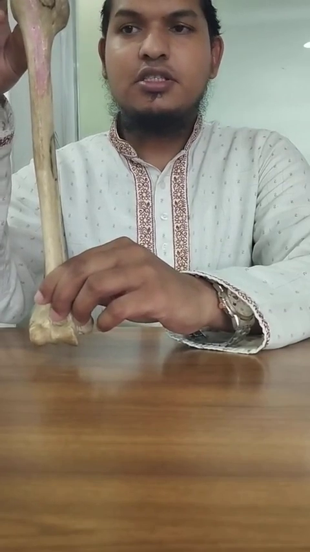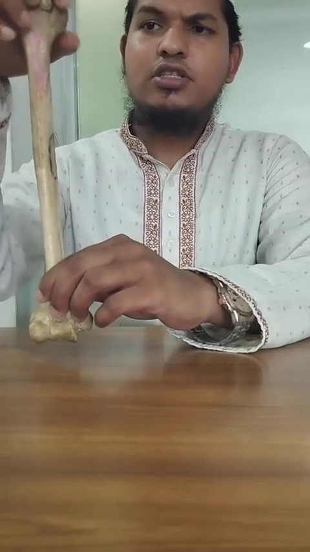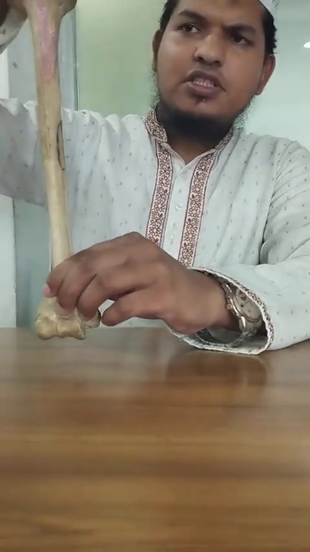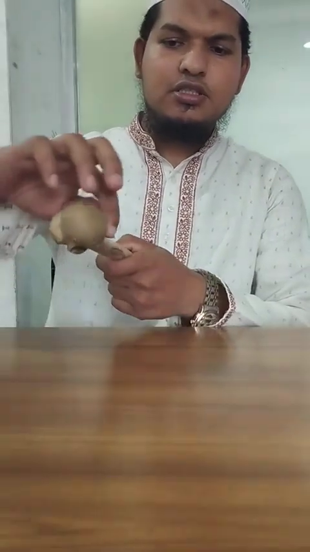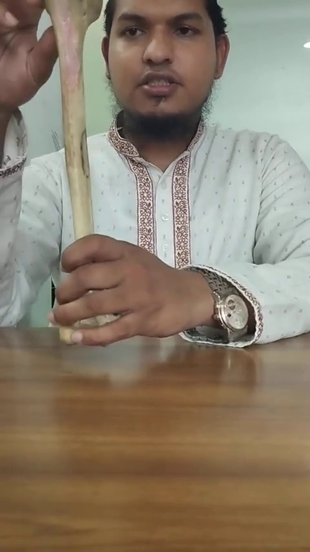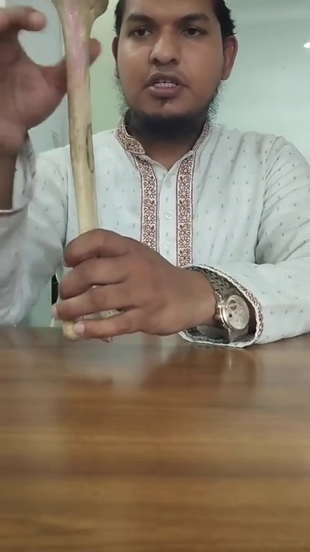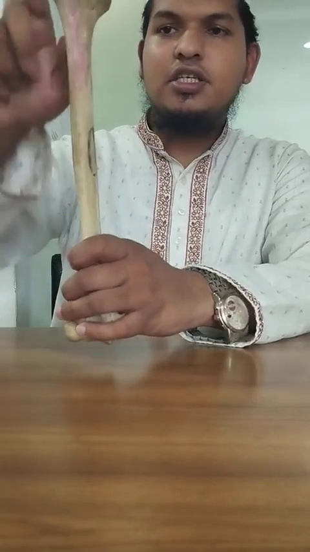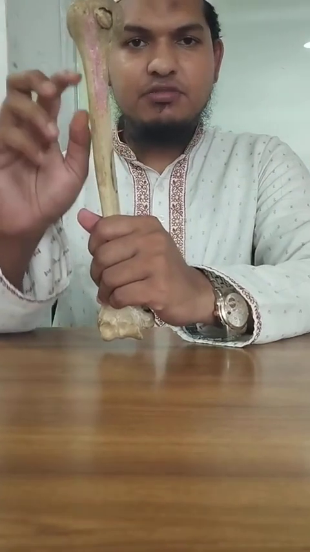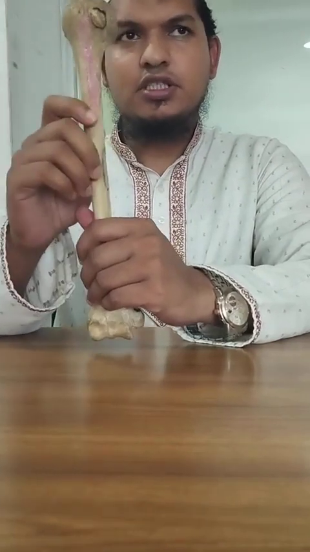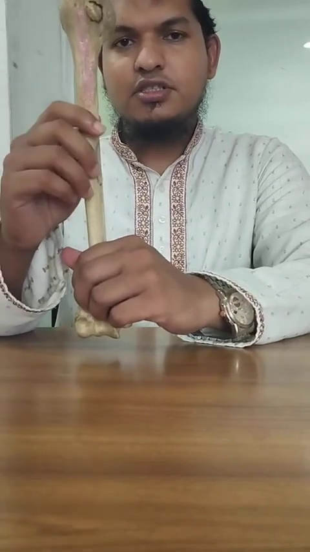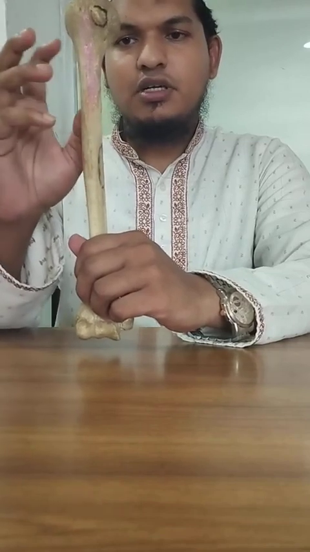One is the anatomical neck, that is just the joining point of the head and the rest of the upper end. See that this is the anatomical neck, and there is a surgical neck. It is the joining point between the upper end and the shaft. This is the surgical neck. Then the morphological neck, it is about 0.5 centimeter below the surgical neck and very close to the surgical neck actually. And the morphological neck represents the epiphyseal line of the upper end.